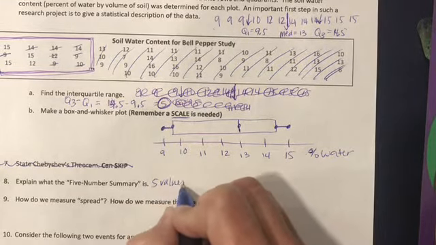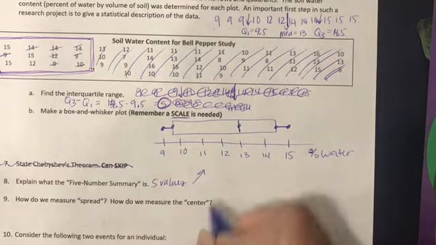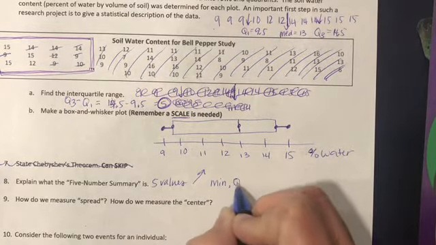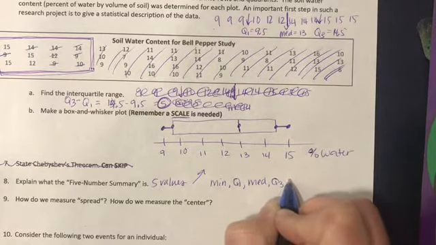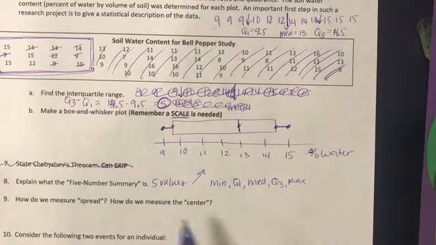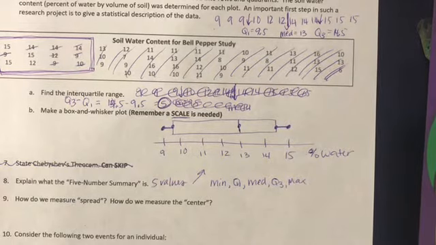Okay, the 5 number summary is just the 5 values that make up a box plot. So it's the minimum, the Q1, the median, the Q3, and the maximum. And you don't really need to memorize that. I mean, you guys are going to use notes. You don't have to memorize anything.